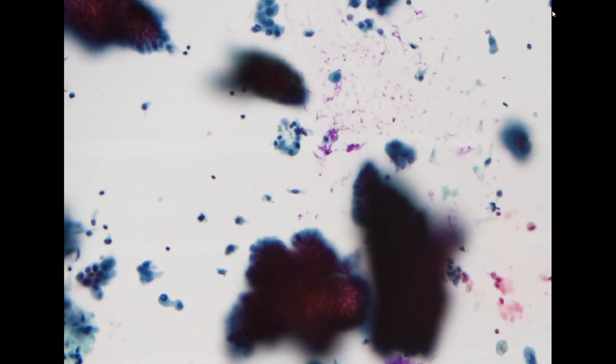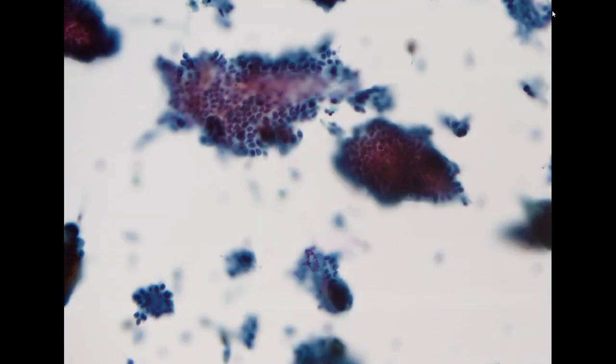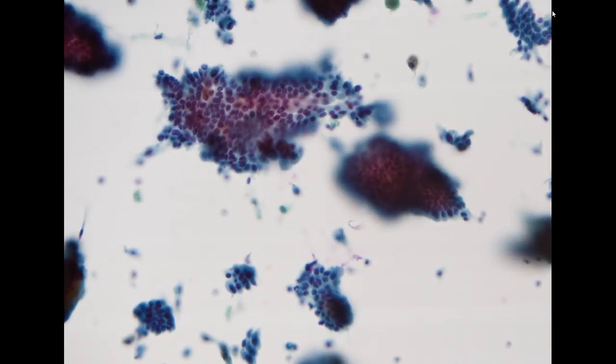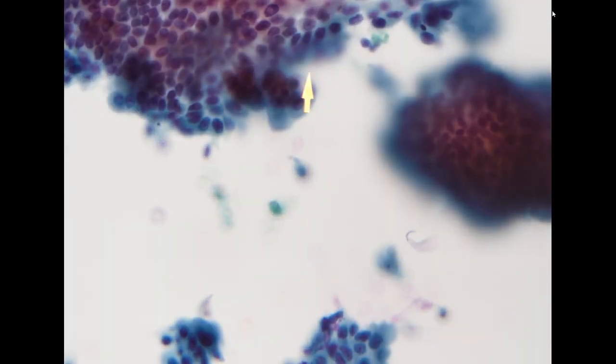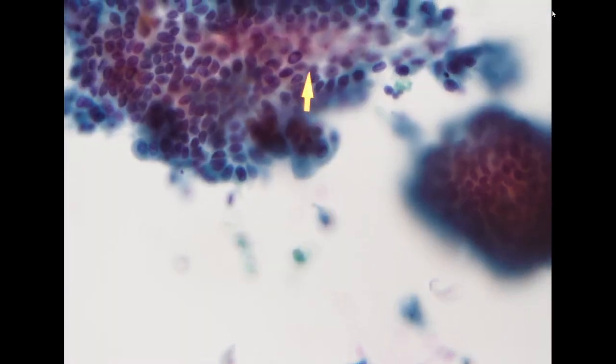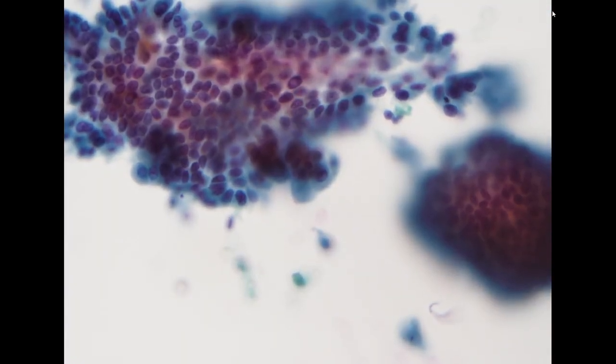So the patient would need the lateral lymph node dissection. So we call this positive, carcinoma compatible with metastatic papillary thyroid carcinoma. In some areas you can possibly see the nuclear inclusion. There is a very vague one over here. Yep, so this is PTC in the lymph node.